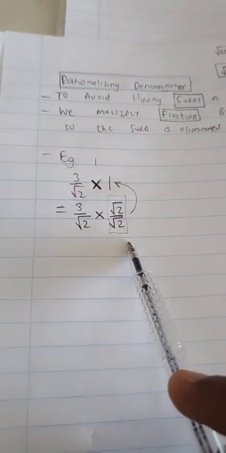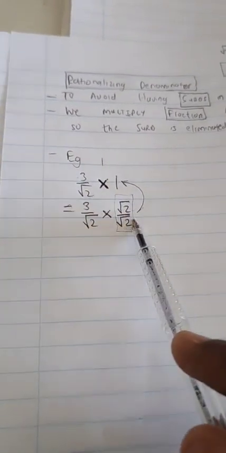What guides us in forming the special form of 1? We are guided by the surd itself. We place that surd in the denominator, we place that same surd in the numerator, then we multiply that with this entire fraction so that we can get rid of the surd in the denominator.